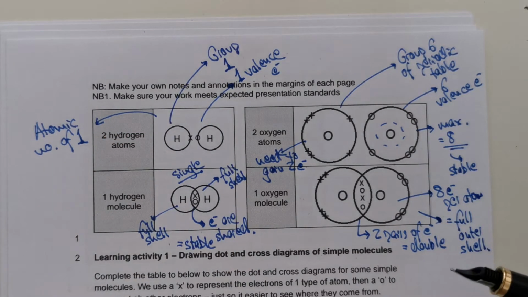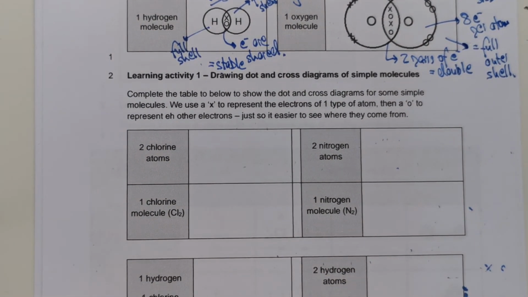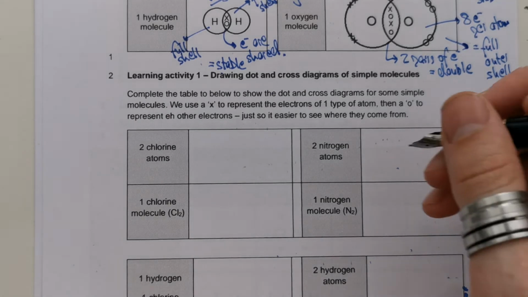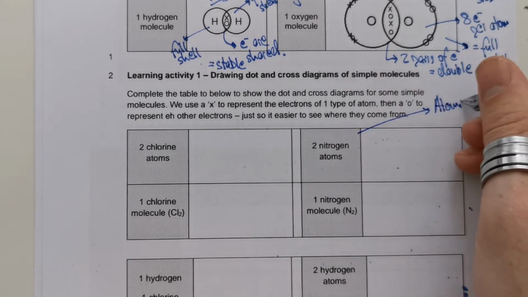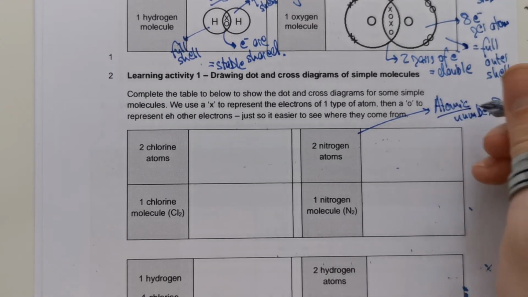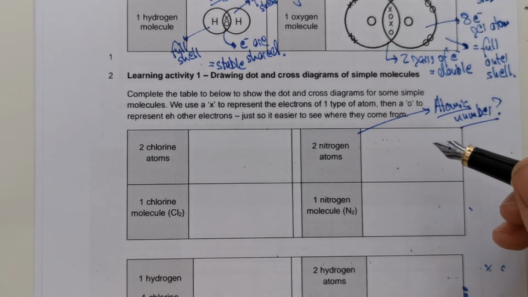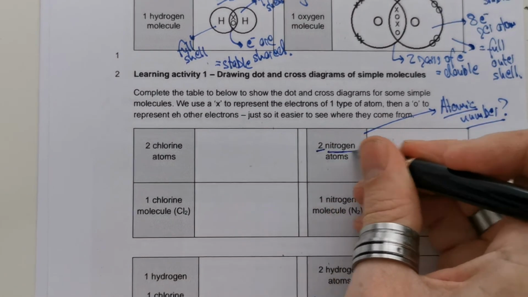What I want you to do now is pause the video, and have a look at the examples below and see if you can have a go at these yourself by looking for the atomic number of each of these elements on the periodic table, and have a go at drawing valence electronic structure diagrams for each element that's mentioned in the number of atoms.